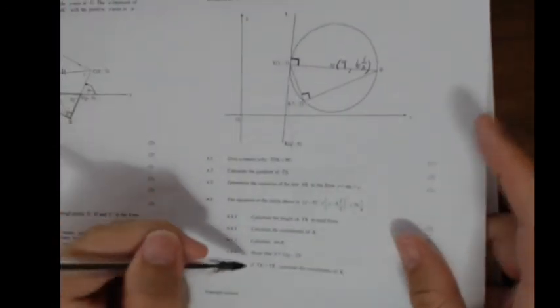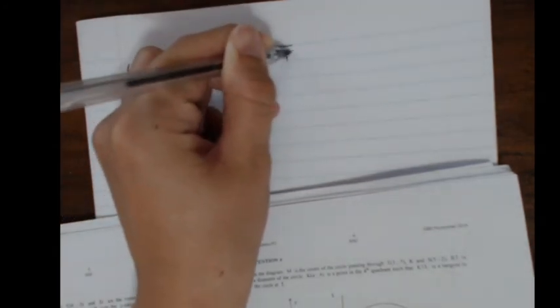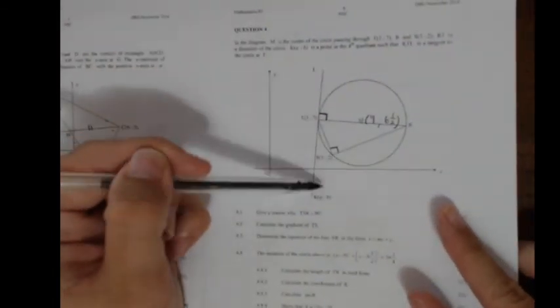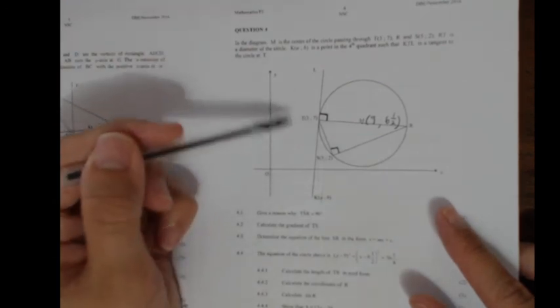Root 1 TR root 145. So for 4.4.5, if TK is equal to TR, that means TK is equal to root 145, right? And then you can just use the distance formula with these two coordinates there.